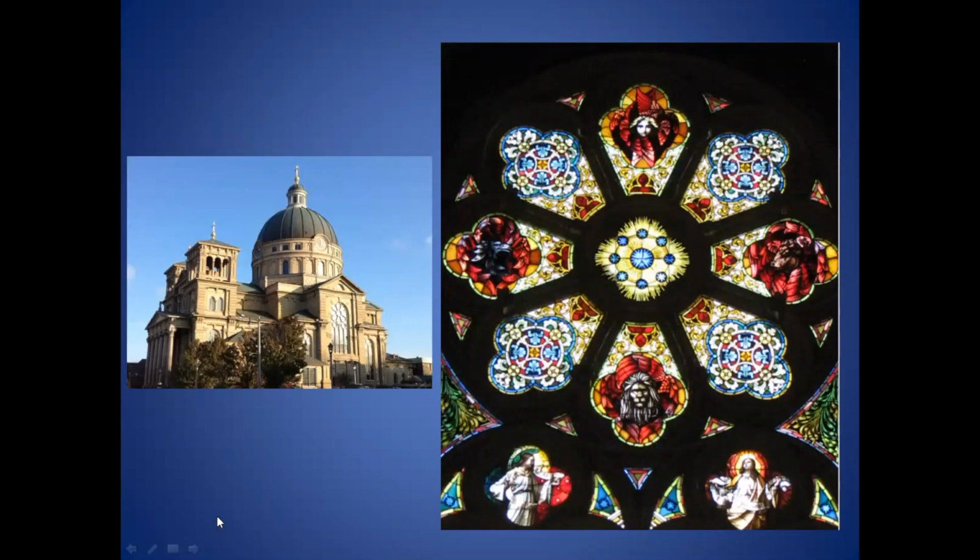Now, even closer to home, and this is one of my favorite churches in my hometown, Milwaukee. Over here you see St. Joseph's Basilica. It's a Catholic church, and a rose window with the four creatures around it here. Lion, bull, man, and eagle. St. Joseph's Basilica, if you get a chance to visit Milwaukee, is well worth it for a couple of reasons.